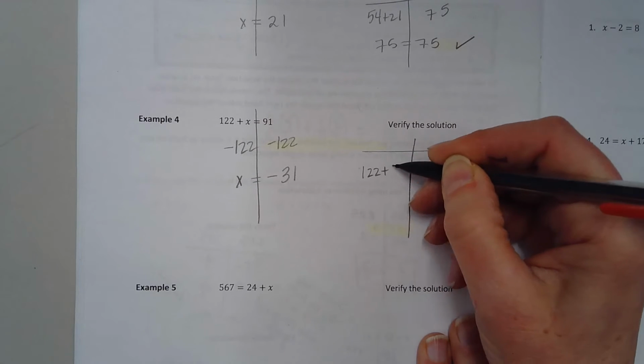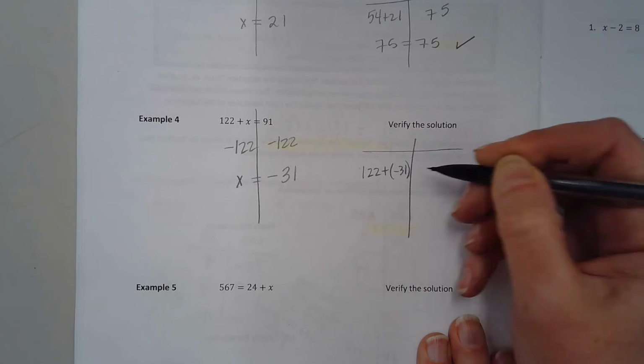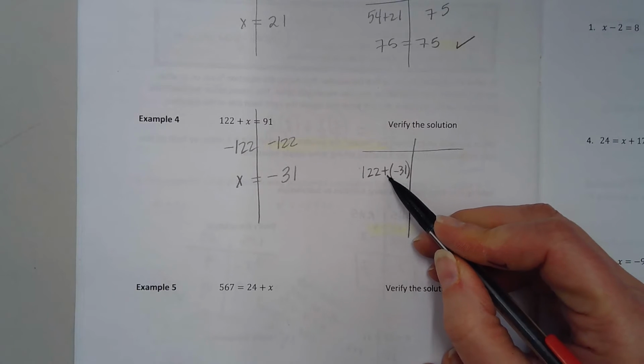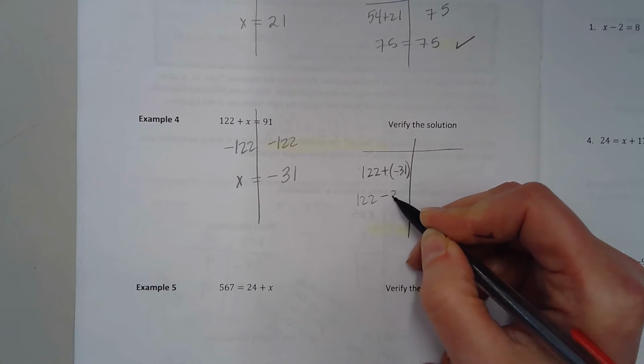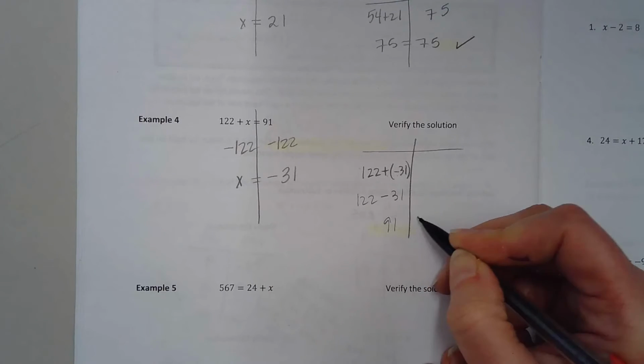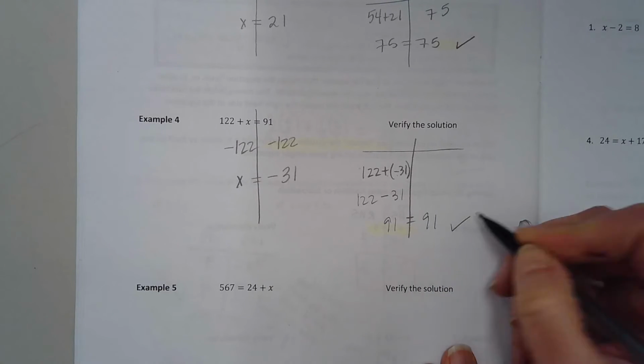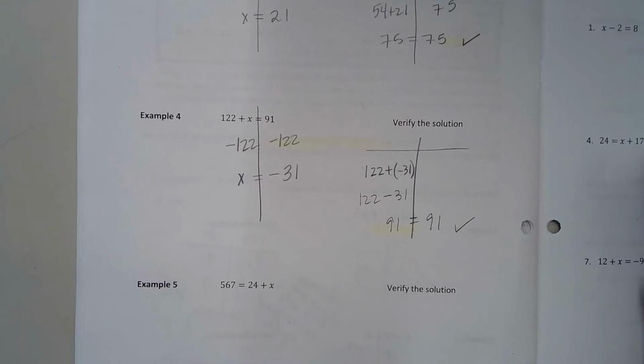122 plus negative 31. Multiplying a positive times a negative gives me a negative. So I get 91, which is my right-hand side. So we verified. Okay.